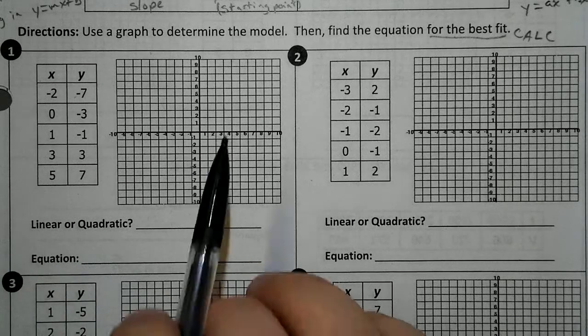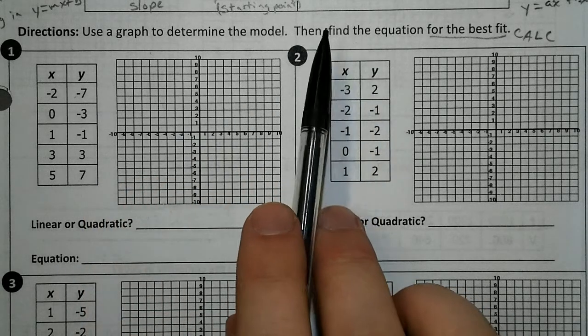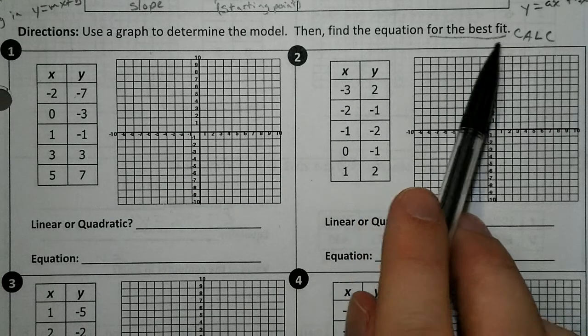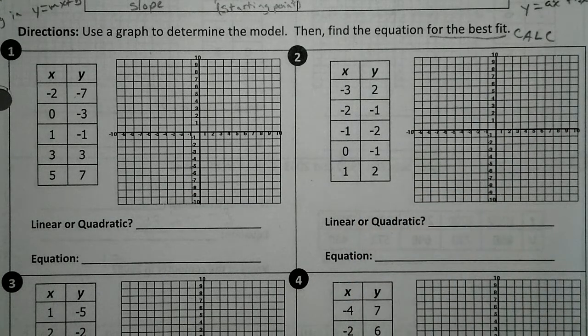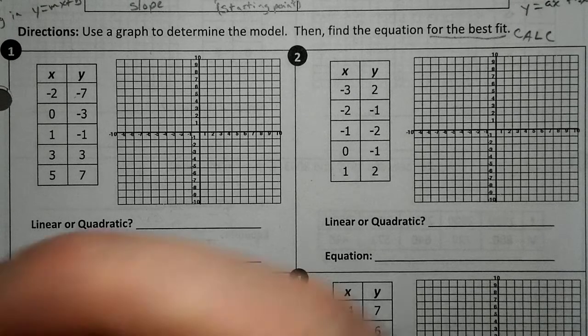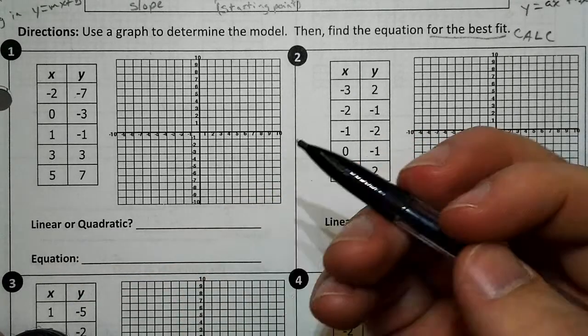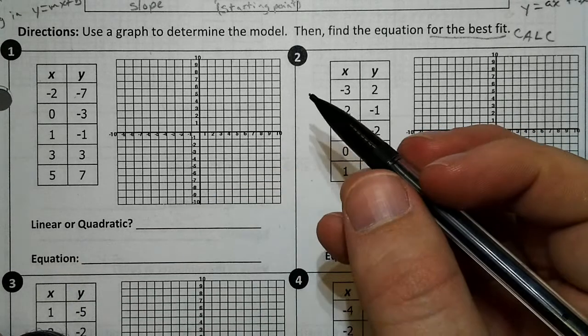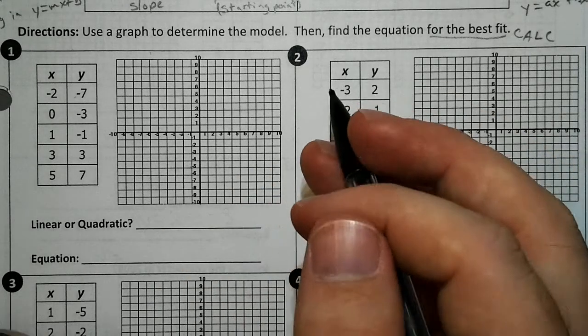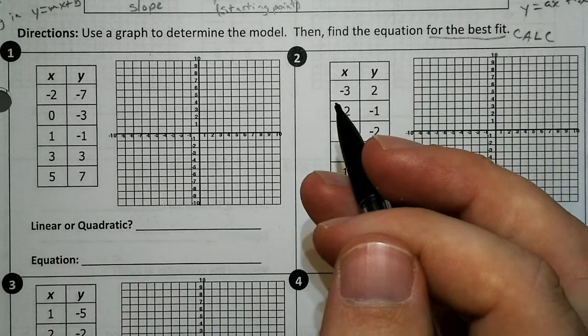Alright, so the direction says use a graph to determine the model, then find the equation for best fit. So we're going to use our calculator to find the equation of best fit. Now I know some of you, after we put in the points, you're going to be good enough that you can immediately write the equation. For today's activity, we're going to go through the calculator method, alright?